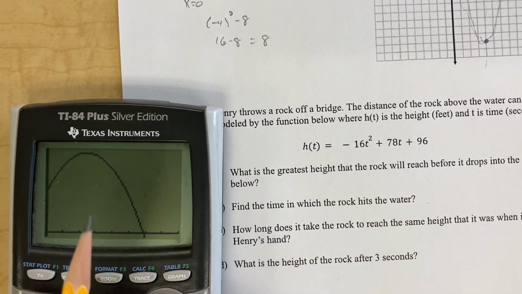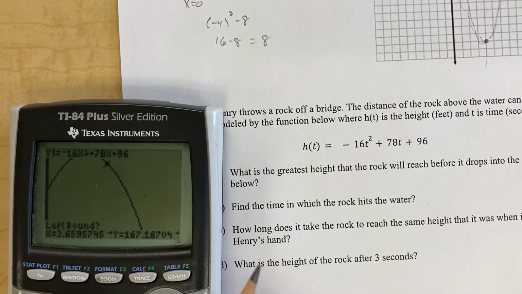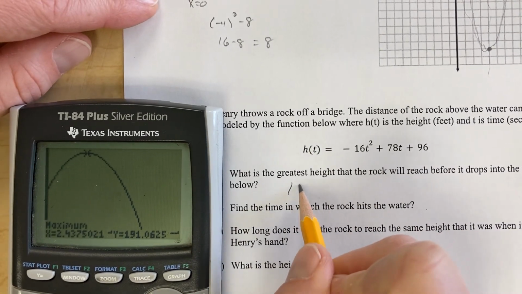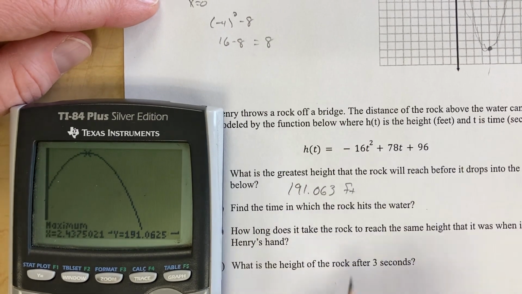So we wanna see this up here. So I'm gonna go second, calculate maximum. I just need to be to the left of that. So I move to the left of it, hit enter, then I need to be to the right of it. Hit enter again. And our highest point would be 191.0625 feet. So 191.06, we'll round it to 3 decimal places.